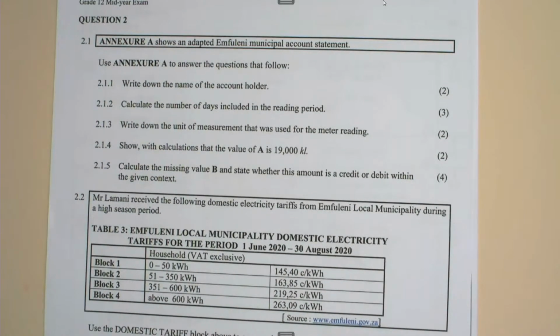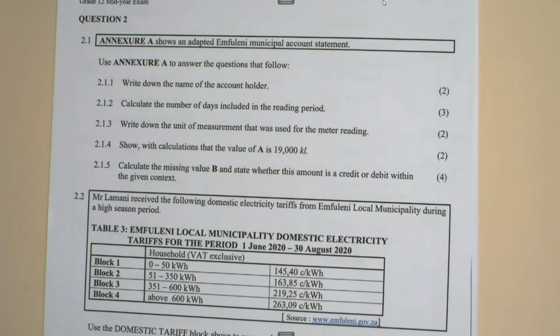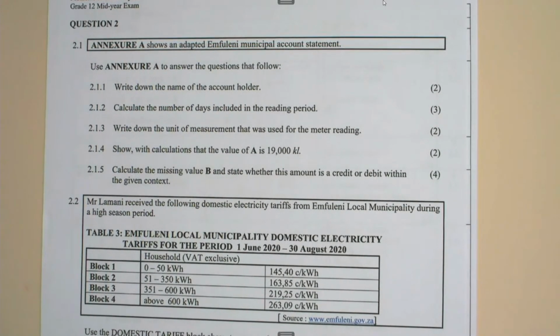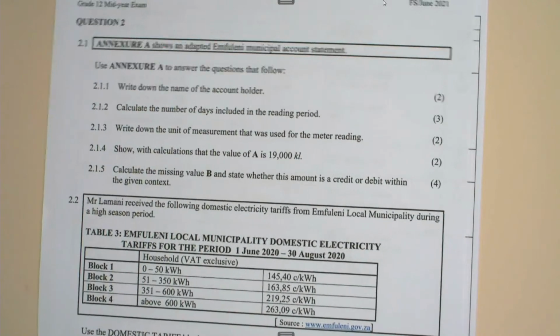It says calculate the missing value B and state whether this amount is a credit or debit within the given context. Now let's look at the answer.